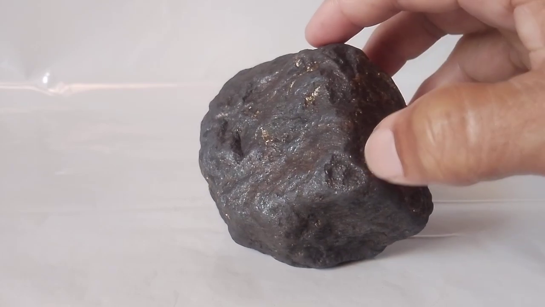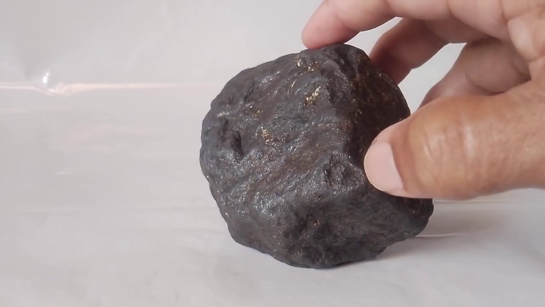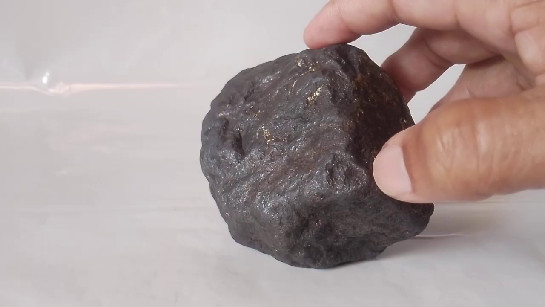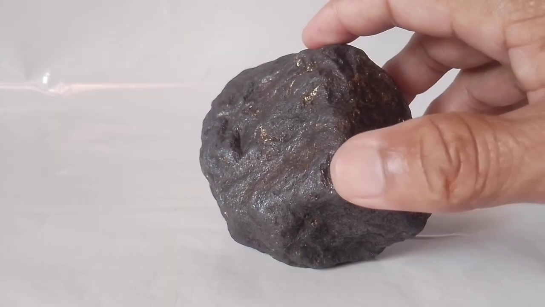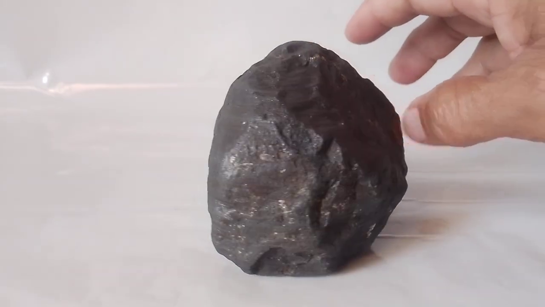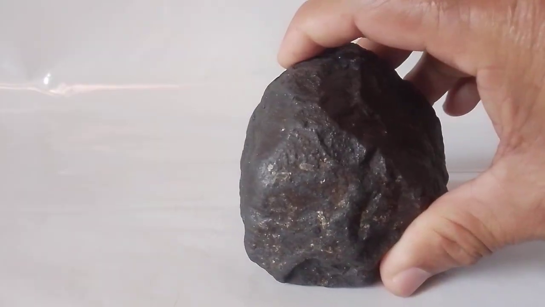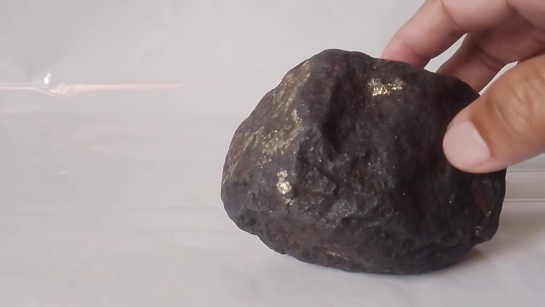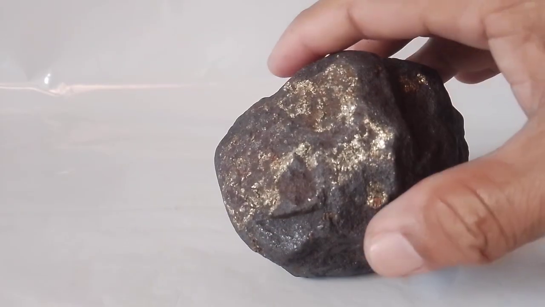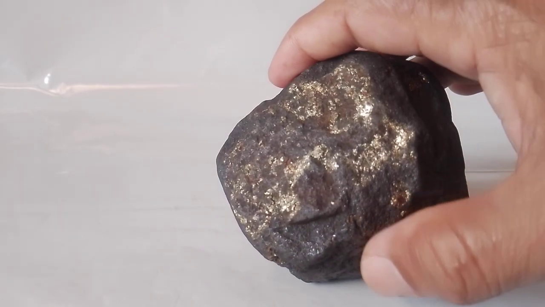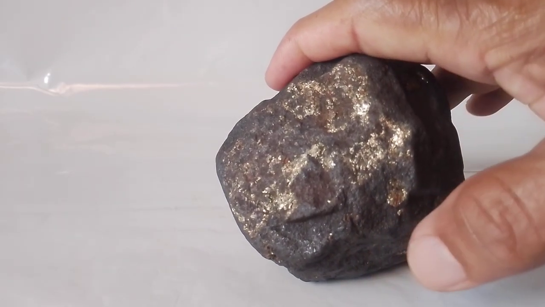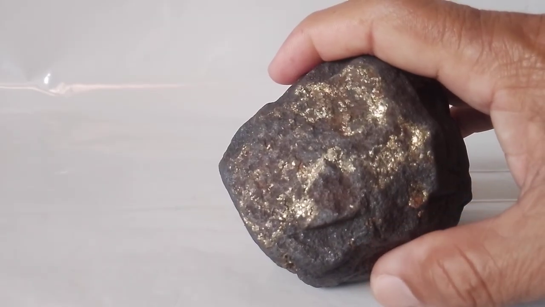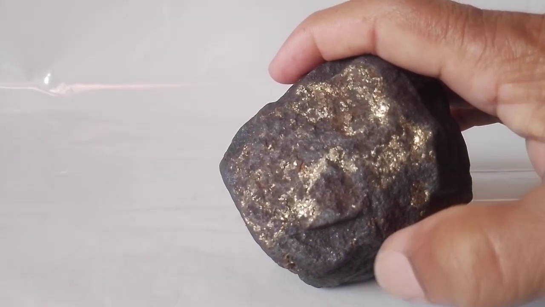That is the cause of this fracture. And meteorite always has a fracture caused by the extreme burning heat when traveling and entering the atmosphere of the earth.